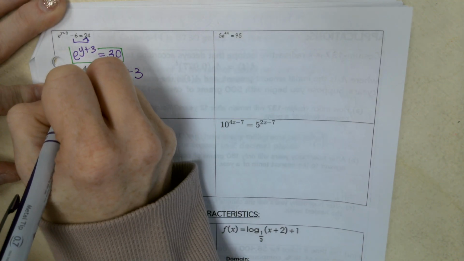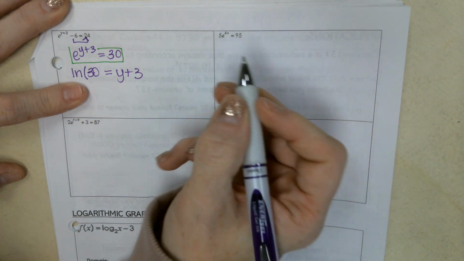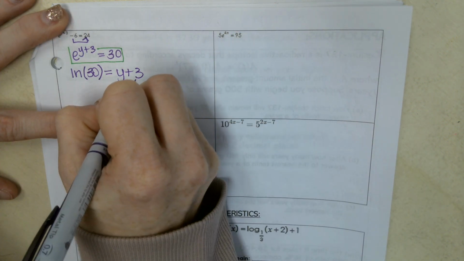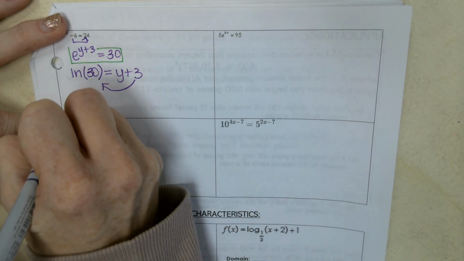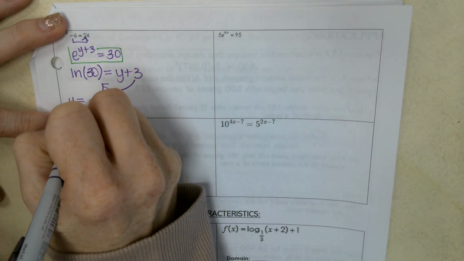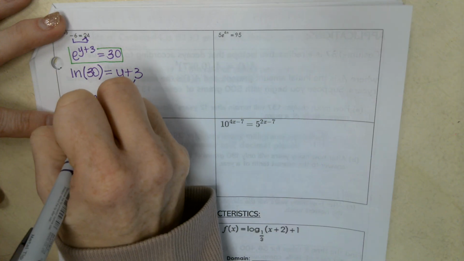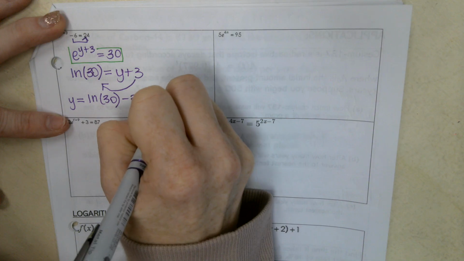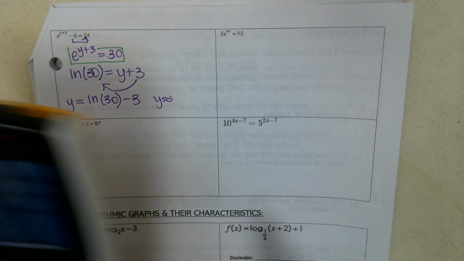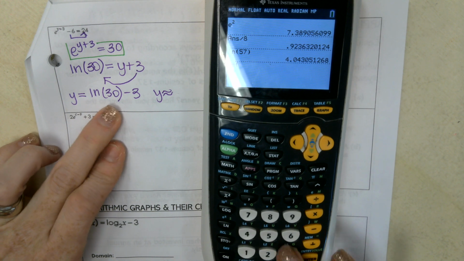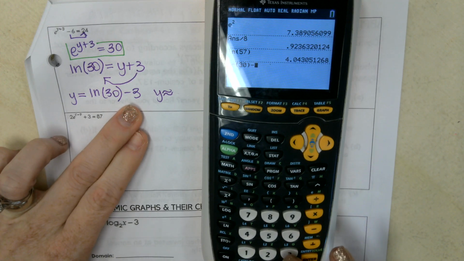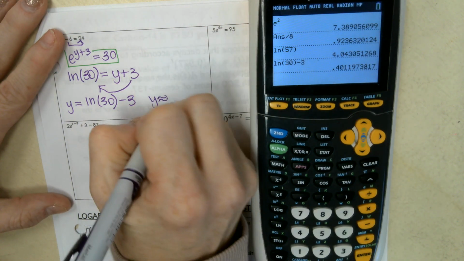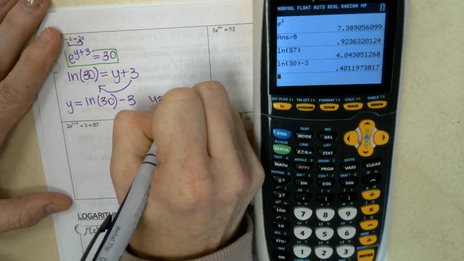Now, remember in the calculator, it will open up parentheses. I need to immediately close those, and then I am going to subtract the 3 in the end. So right here I have the natural log of 30 minus 3. So my y value is going to be approximately, I'm going to do ln of 30, close those parentheses, and minus 3. So I get a decimal of 0.412.